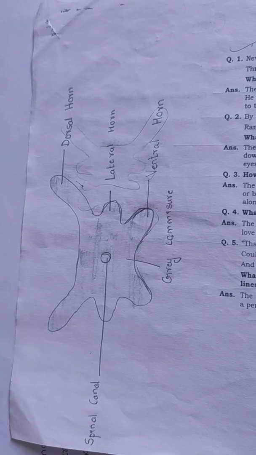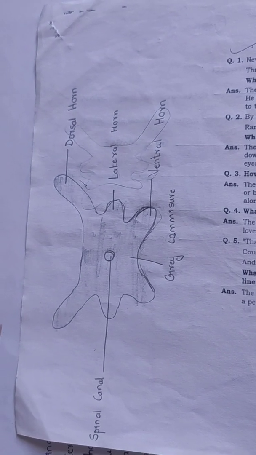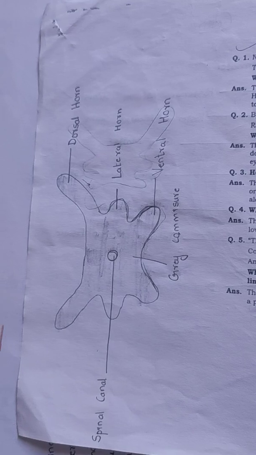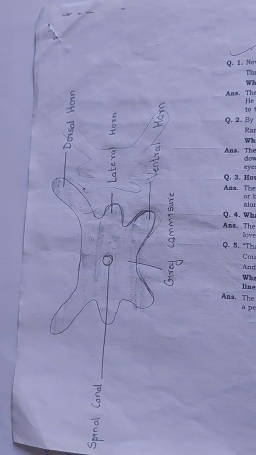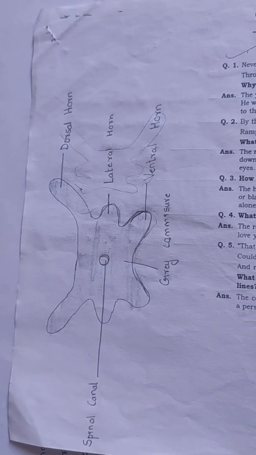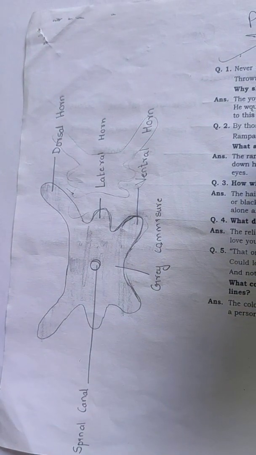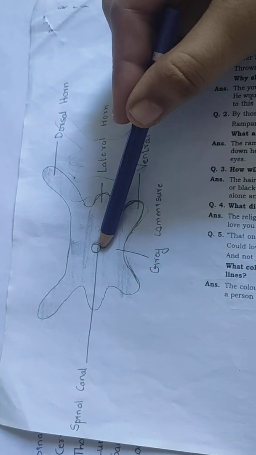Now, what is grey commissure? Grey commissure is a part which connects two lateral halves of the spinal cord with each other. It is traversed by the spinal canal.